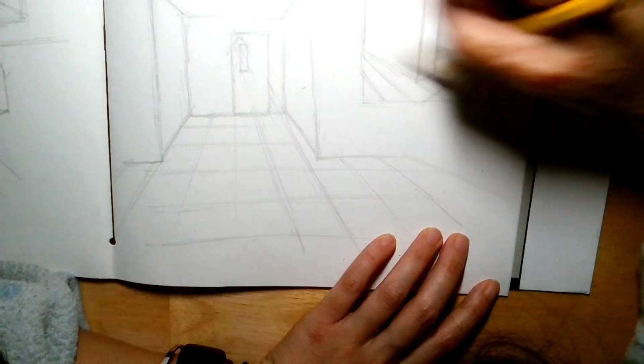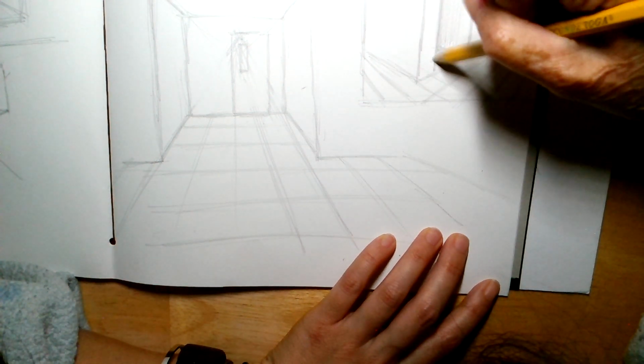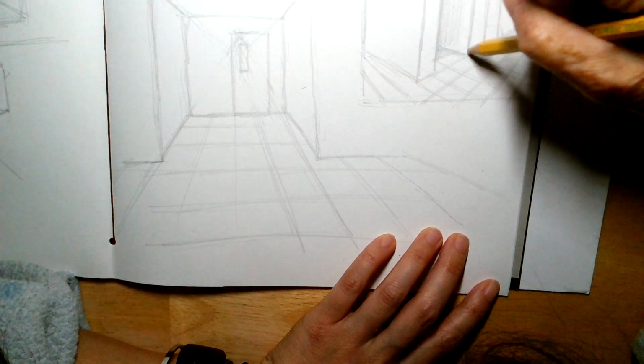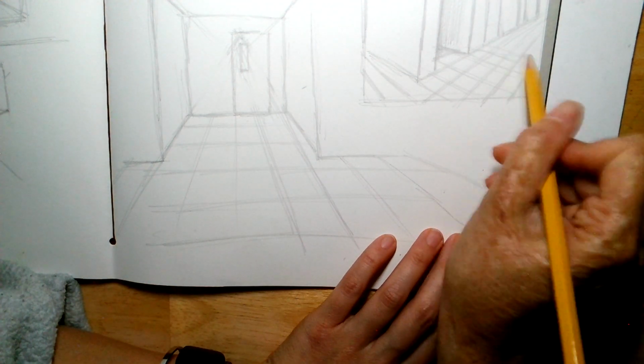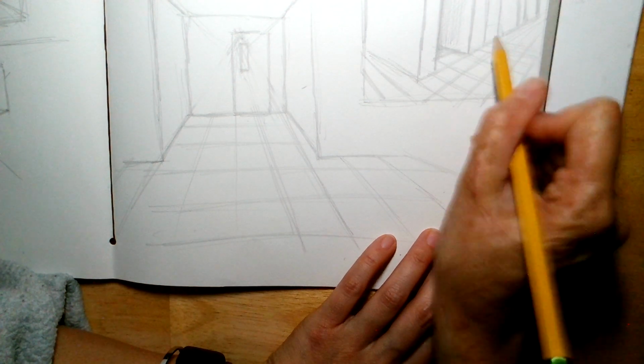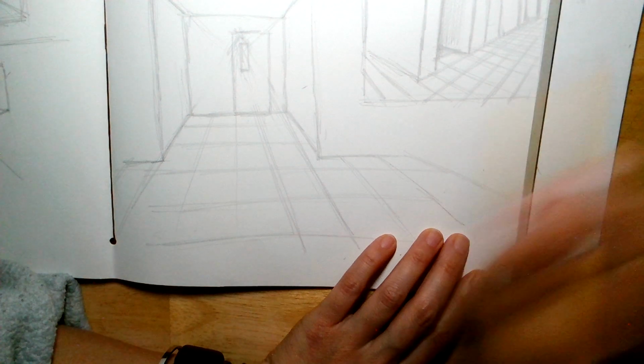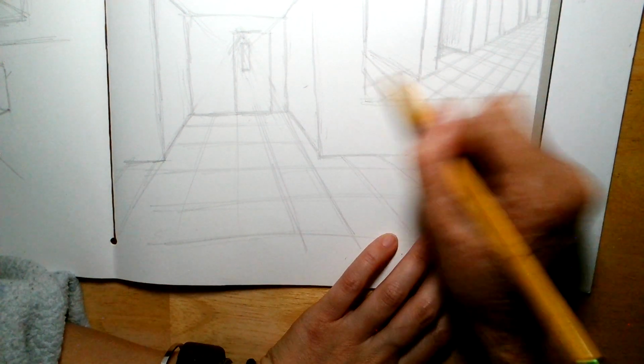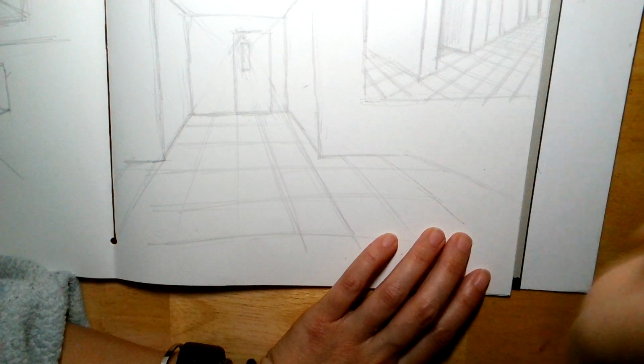And then these would crisscross with whatever vanishing point was out that way, and then get smaller and smaller, like that. Oh, let's finish these. Like that.